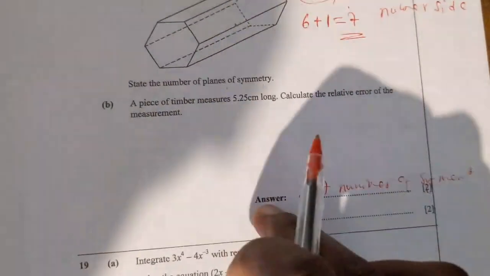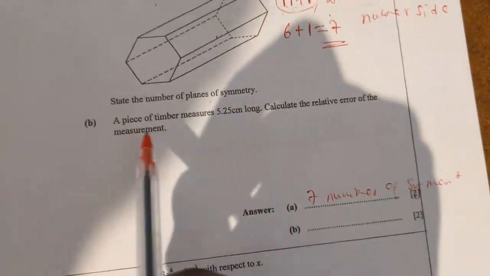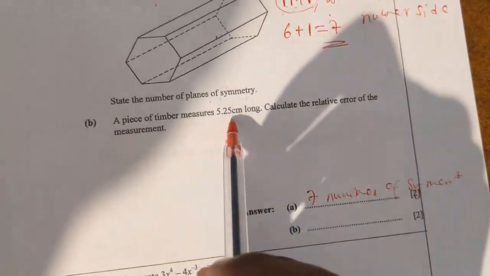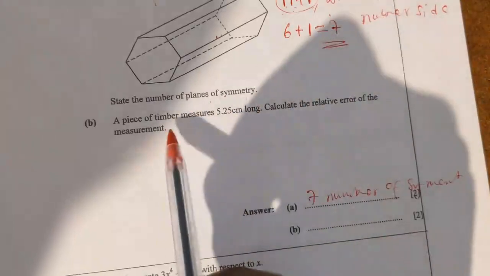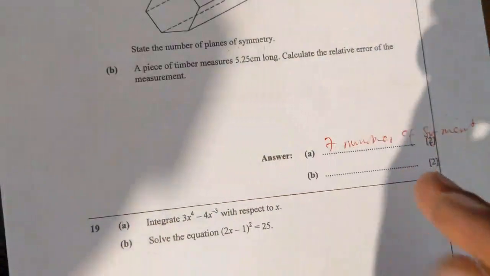Okay, so now coming to this one, B, it's saying that a piece of timber measures 5.25 long. Calculate the relative error of the measurement. So how do you calculate the relative error?